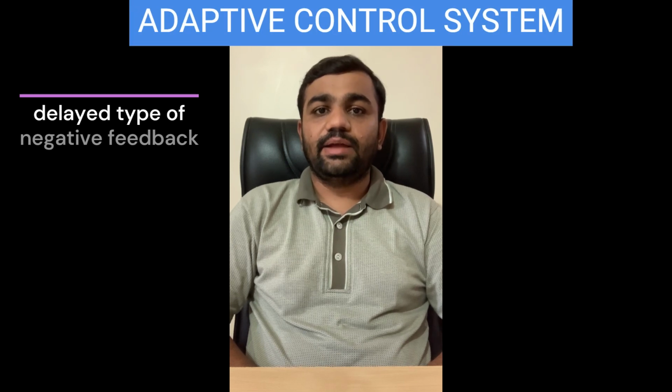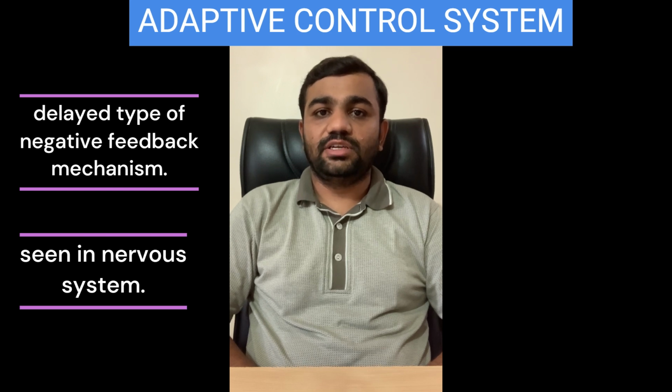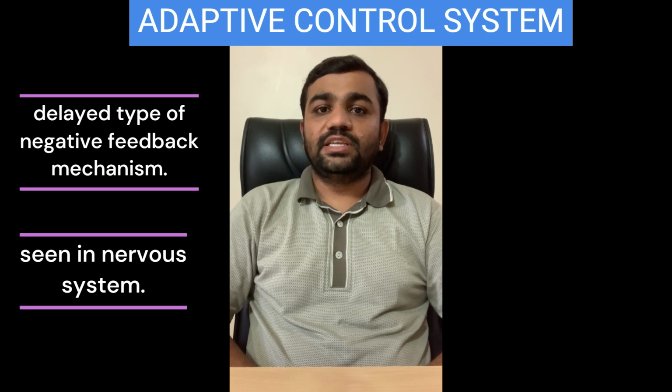It is a delayed type of negative feedback mechanism and it is seen in the nervous system. For example, if some body movements are occurring very rapidly, there is not enough time for the nerve signals to travel from the peripheral part of the body all the way to the brain and again to the periphery to control the movement. Under some circumstances, the brain uses a principle called feed-forward control to cause the required muscle contraction, which is retrospectively conveyed to the brain by sensory nerve signals from the moving part.